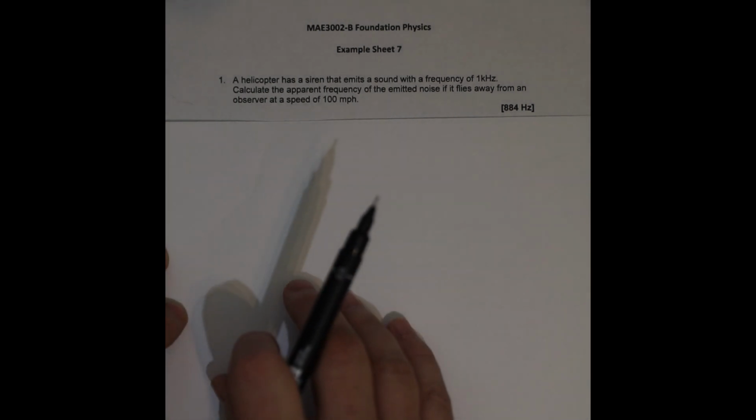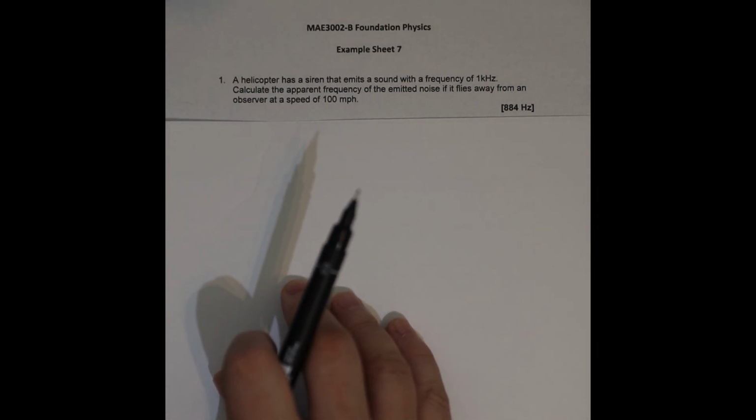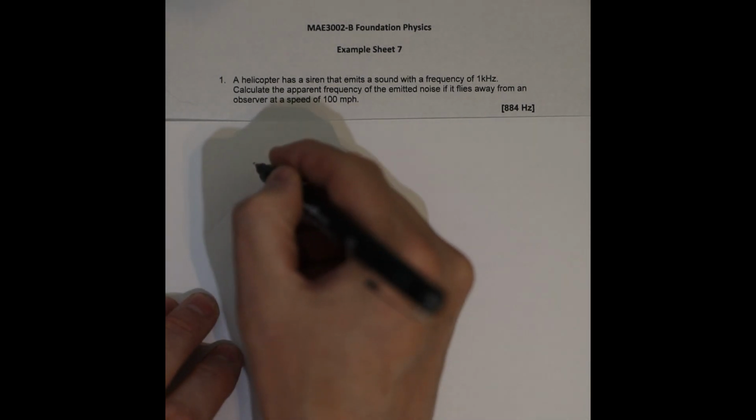So if we want to calculate what's happening here, we need to use the equation for describing the Doppler effect. This was given in the notes.